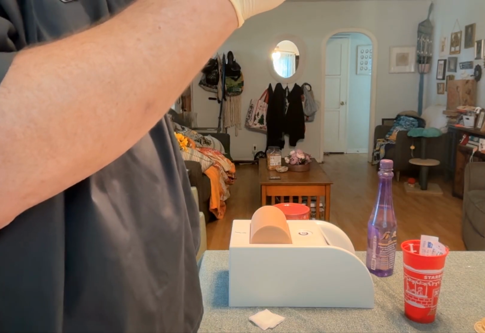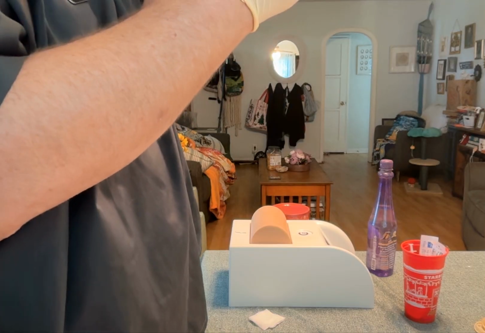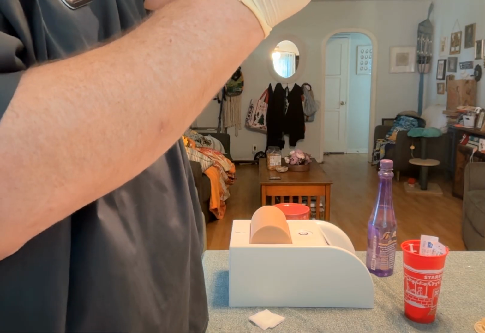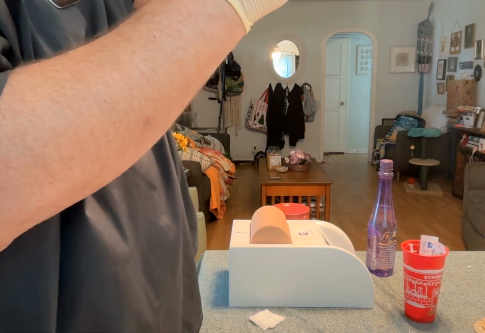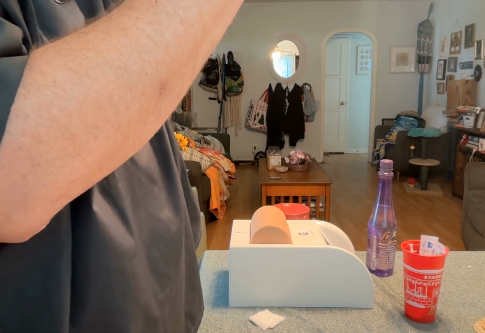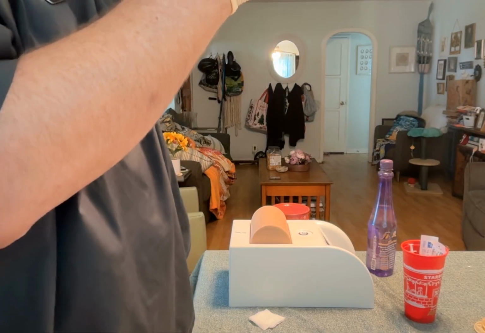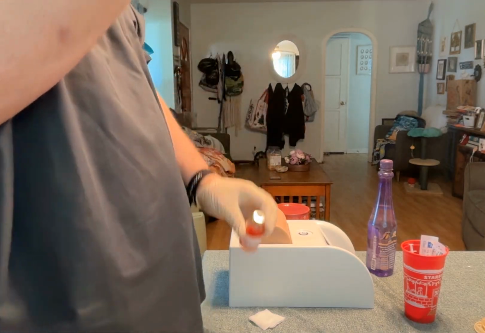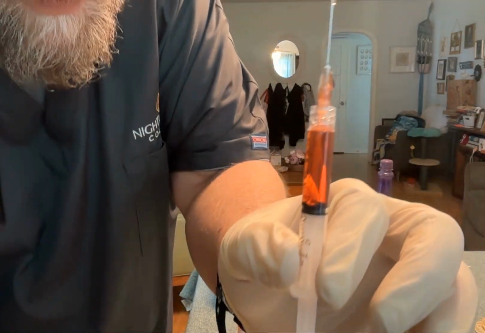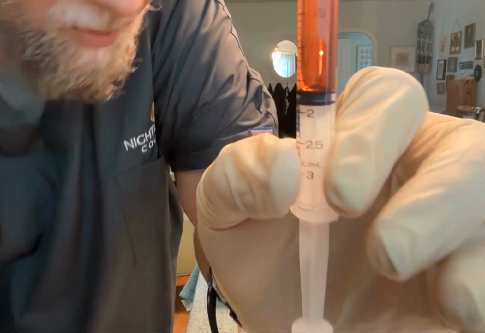So I'm going to re-inject that, get rid of my bubble and come back down to 1.5 milliliters of medication. Okay, I have 1.5 milliliters of medication, in this case morphine.